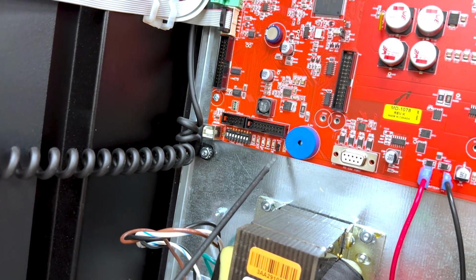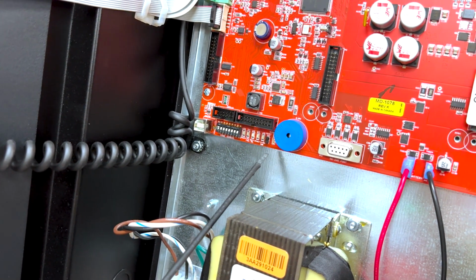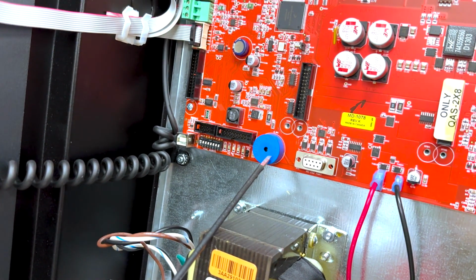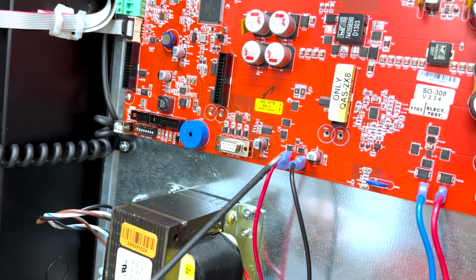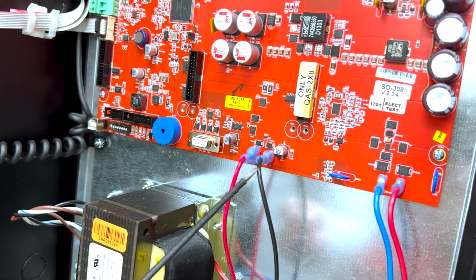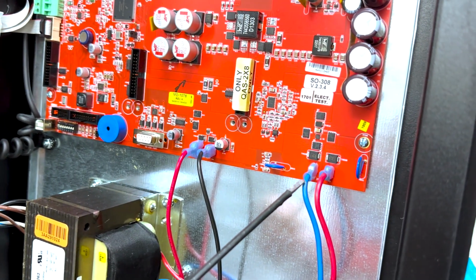To the right, we have the reset jumper. When momentarily shorted, it will reset the panel. In blue, we have the panel's trouble buzzer. To the right, we have the positive and negative battery terminals. And finally, the 29-volt AC transformer input.